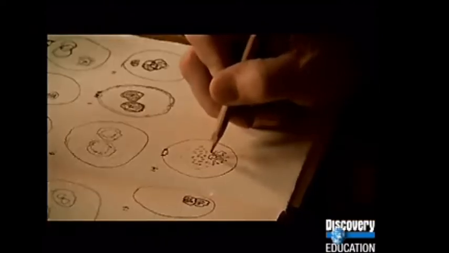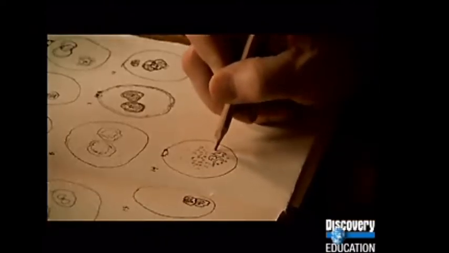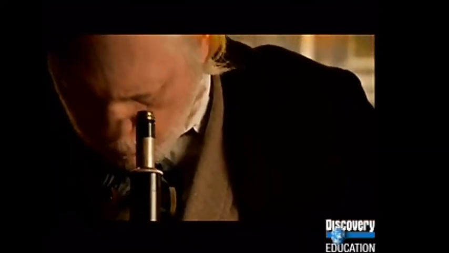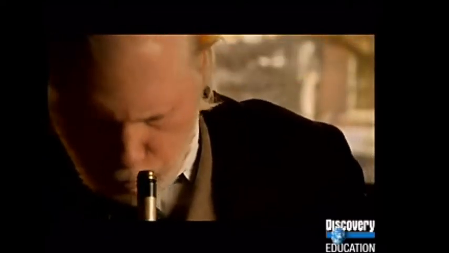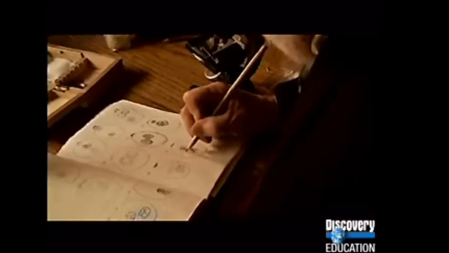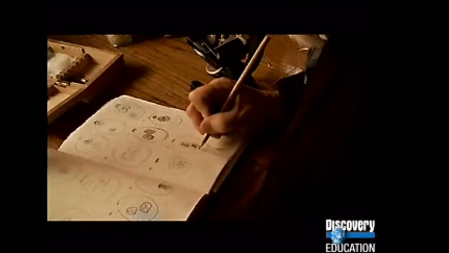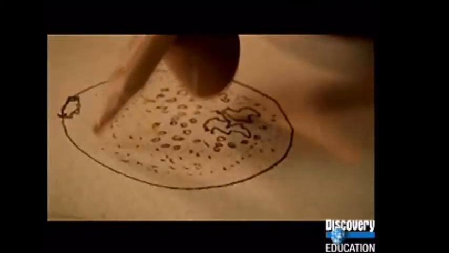These cells had only 2 chromosomes. Van Beneden observed that once 2 of the sex cells came together, a full set of 4 chromosomes appeared in the fertilized egg. But just why the sex cells had only half the number of chromosomes compared to all the other cells was still a mystery.